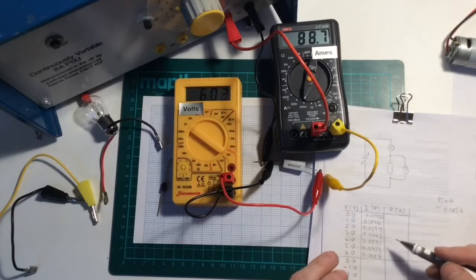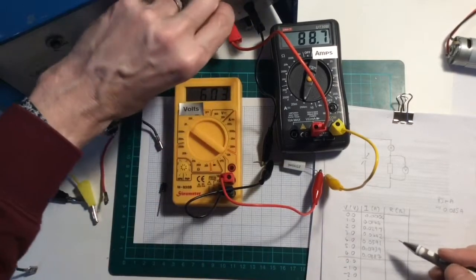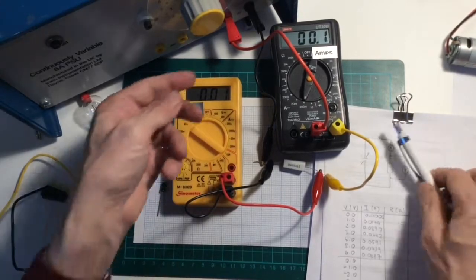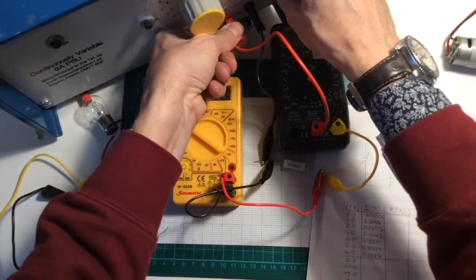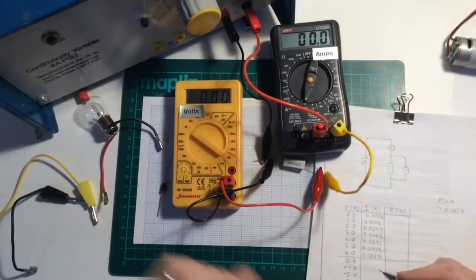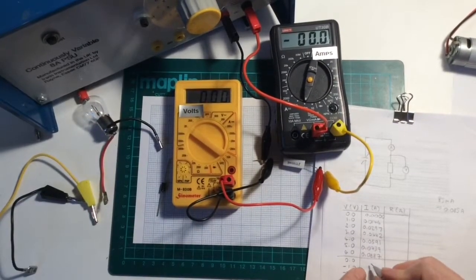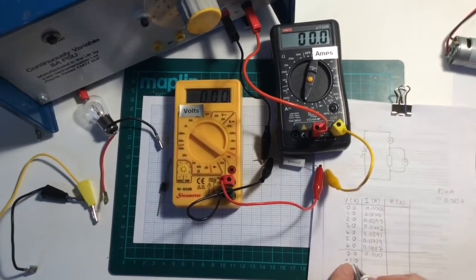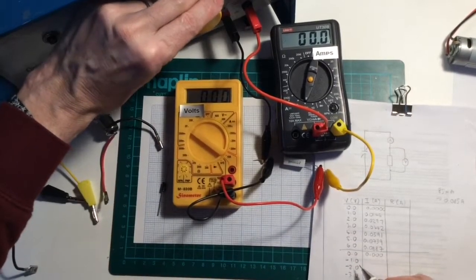Now I need to take the readings in reverse. Let's turn it back down to 0, and swap the power supply connections around. We're back at 0 and we've got no current, so not much of a surprise. Minus 1 volt now, let's turn it up again.